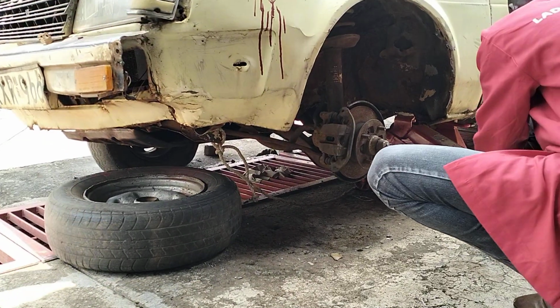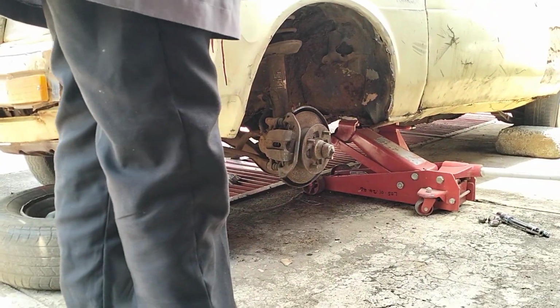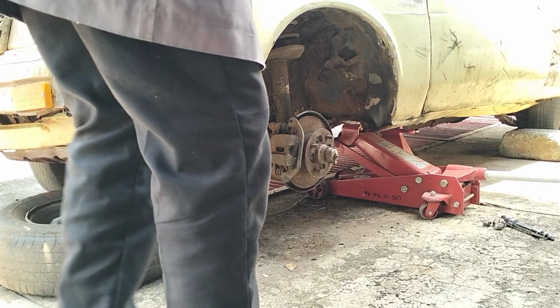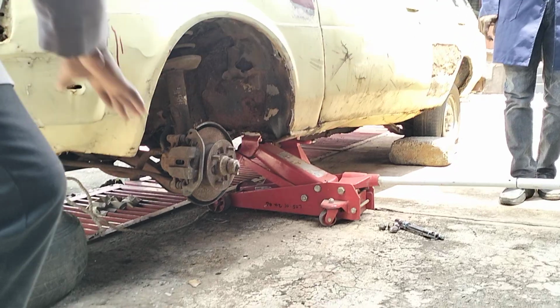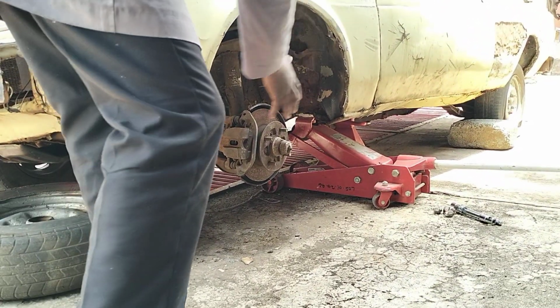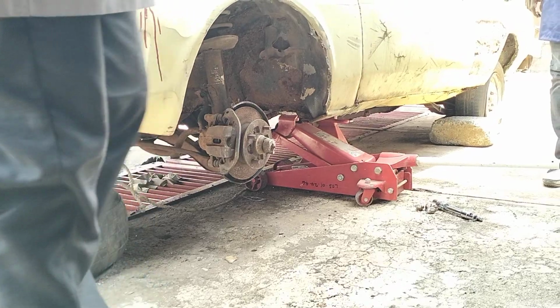It's one of your safety measures, because the safety stand can fail. As it fails, the vehicle must find something to rest on, otherwise if it lands down, it may destroy the suspension system and other components beneath the vehicle.